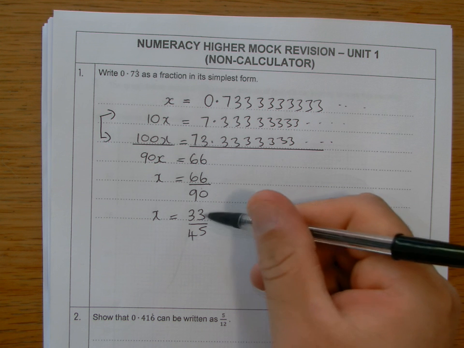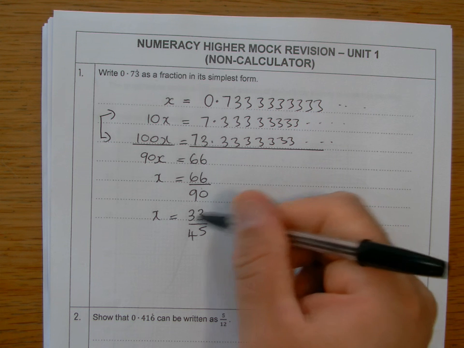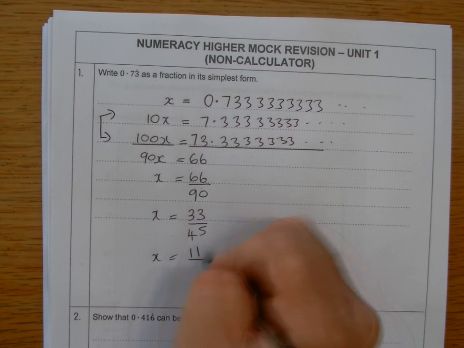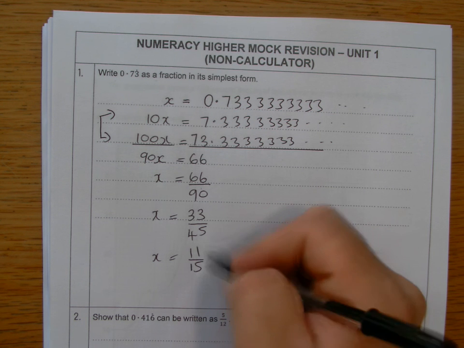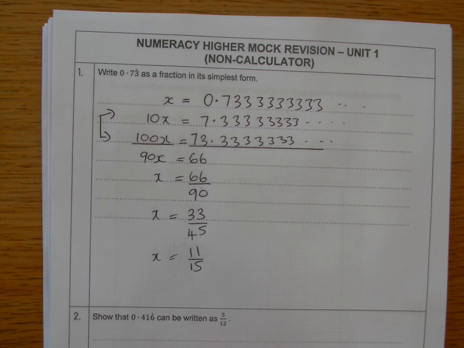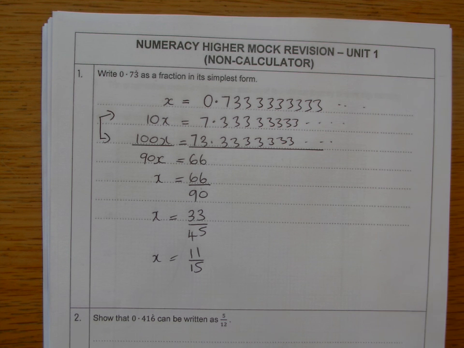If you look closely, you'll realise 3 goes into 33 11 times, and it also goes into 45 15 times. And you've got there your simplified version, because 11 is a prime number and it doesn't go into 15, so there's no way we can simplify that. And we're done. That's our final fraction representing our recurring decimal.